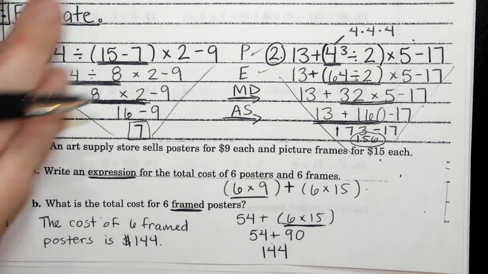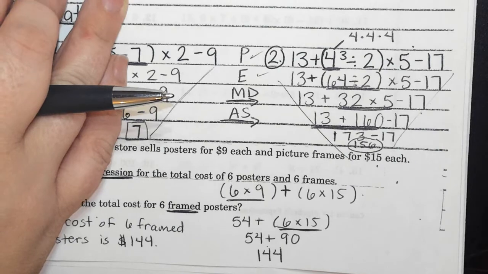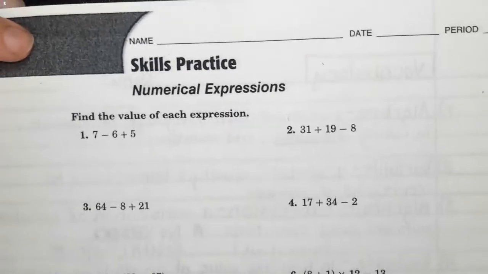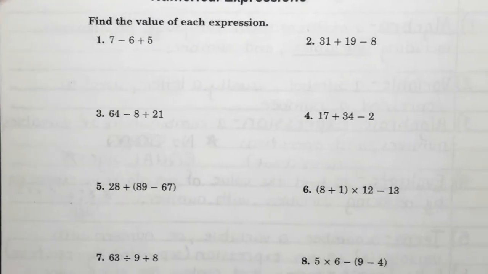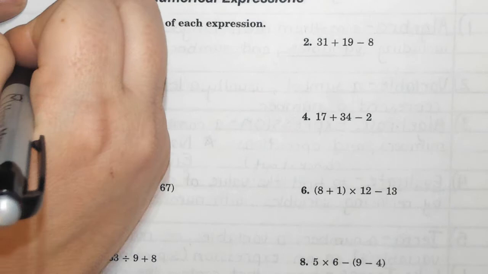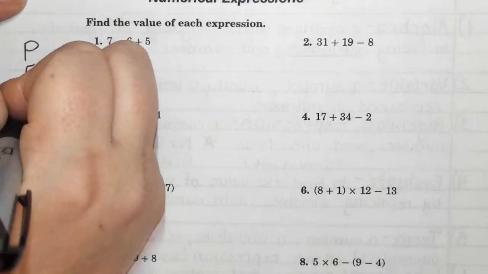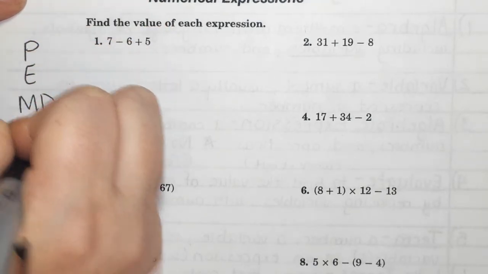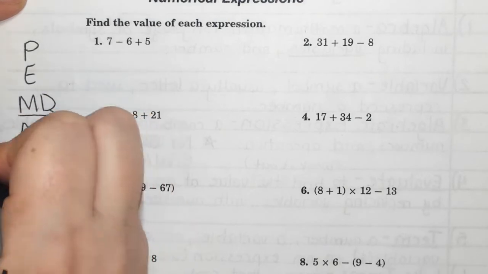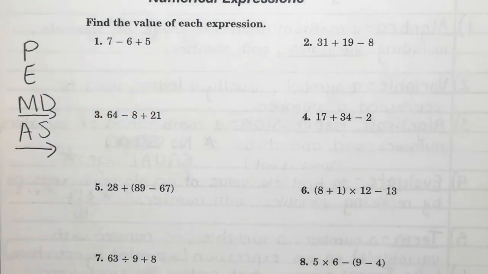Okay, so the homework is on the back. We're going to flip it over and we're going to work some of them together. All right. I'm going to go ahead over here to the side and remind myself, please excuse my dear Aunt Sally. Remember, these two go left to right. All right.